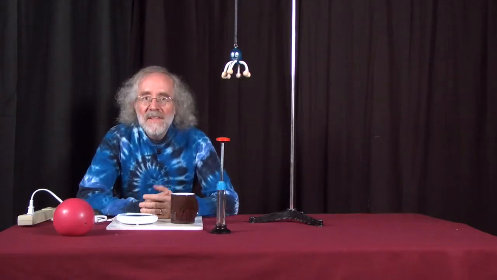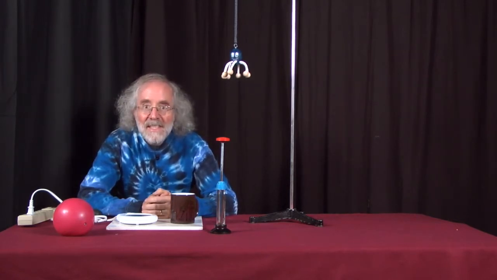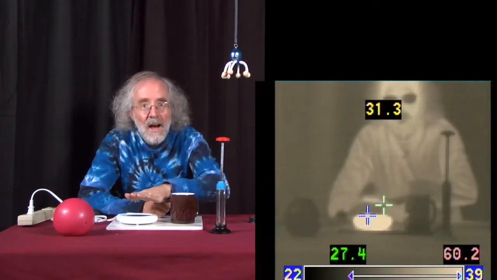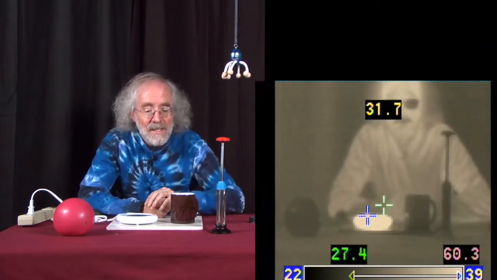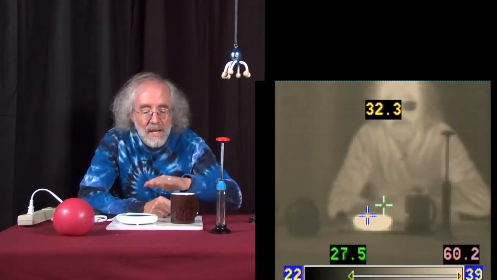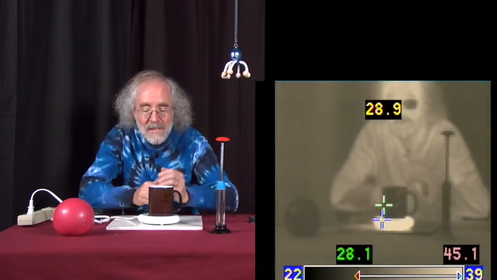And in fact, this is something that you're familiar with from everyday experience. We can see the temperatures directly because we've got a thermal camera, and we can see the bright is hot and the dark is cool. And so we can see we have a hot plate and I have a cool mug, and if I put them together, what happens is this.